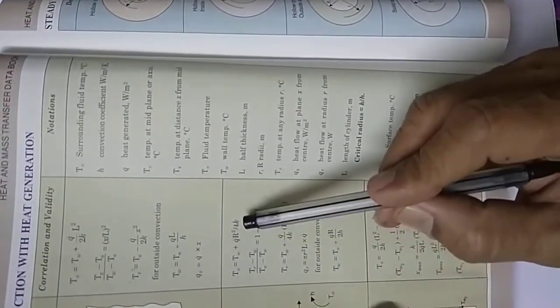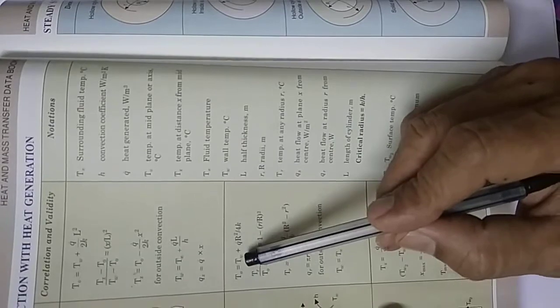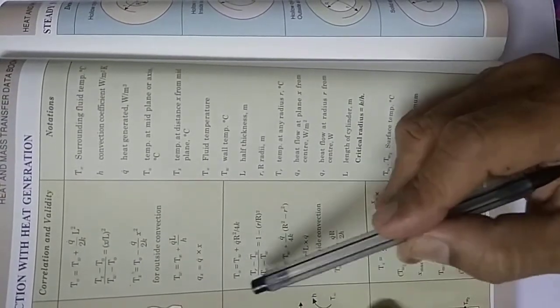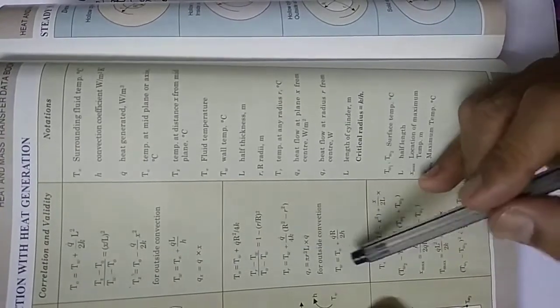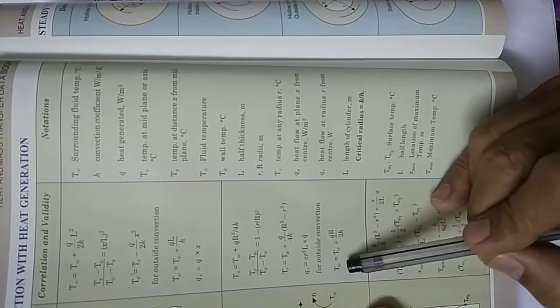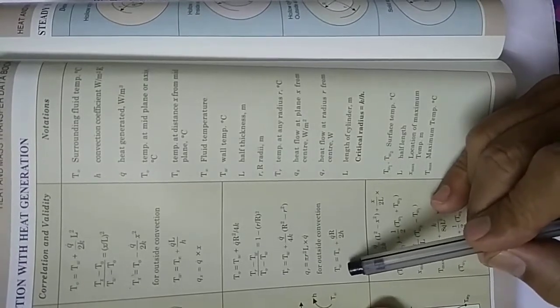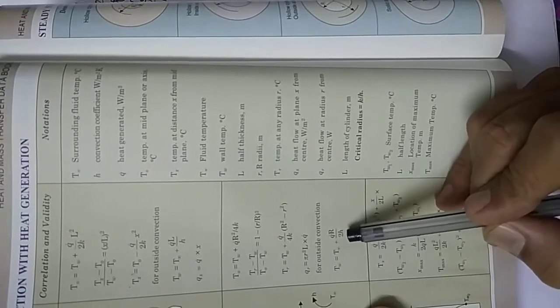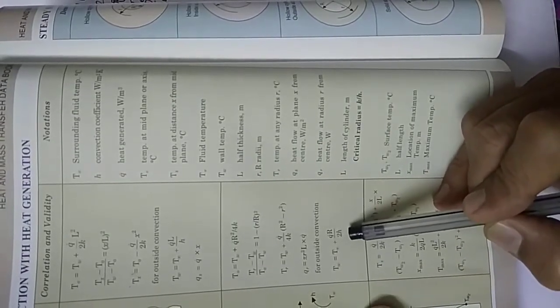Remaining all information is available: Q is available, R is available, K is also available. Only thing is we don't know what is the TW, the surface temperature, the wall temperature. So in order to find that, we have to use this formula for outside convection: TW is equal to T ambient plus QR by 2H.